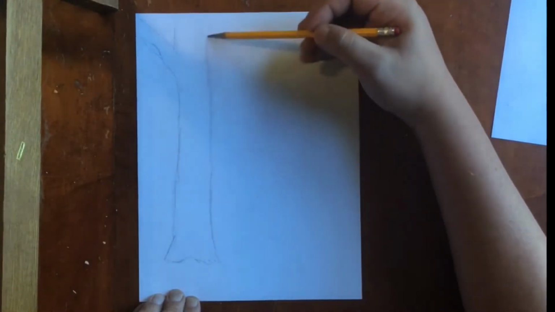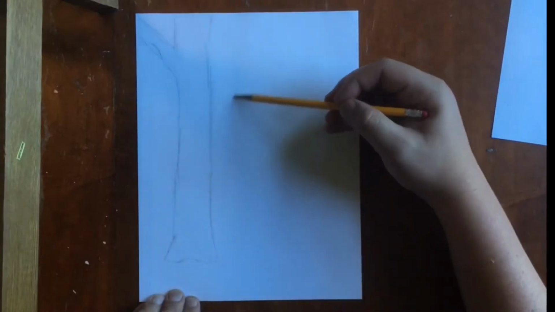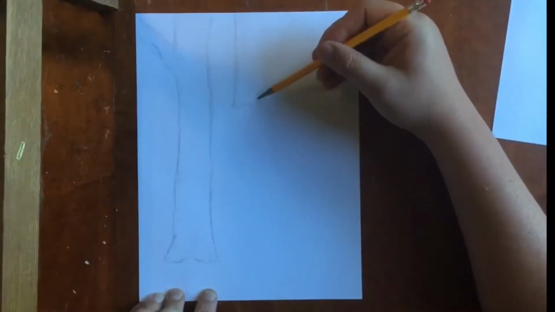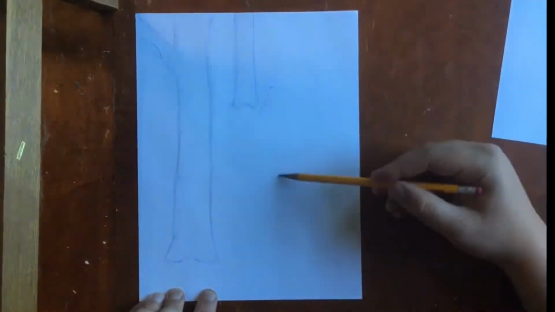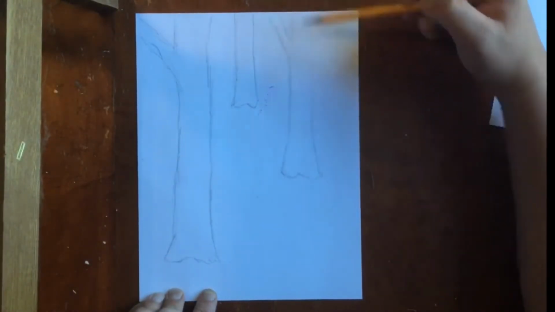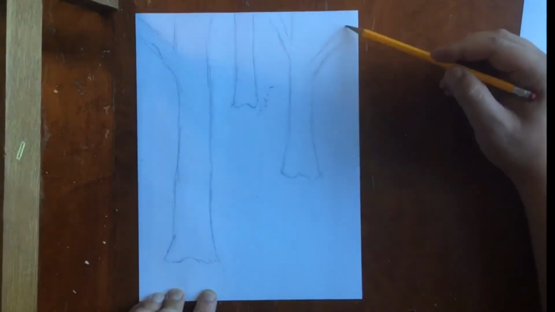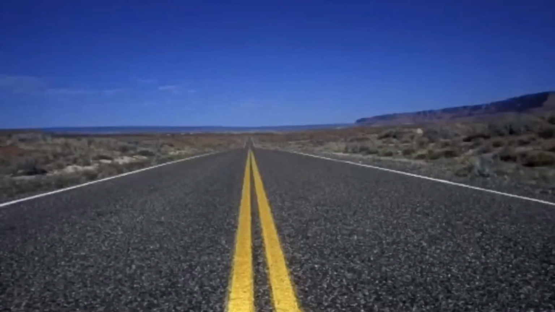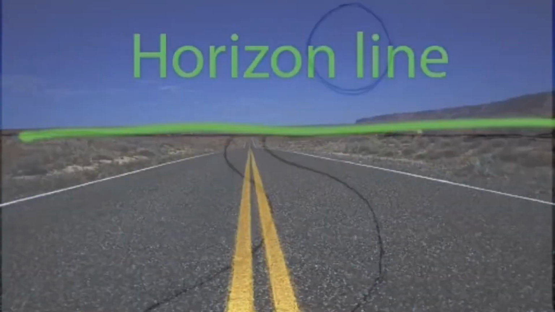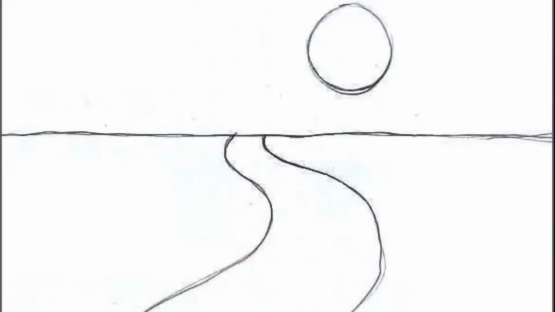Now I'm going to do the same thing and draw trees in the background and the middle ground, giving my picture a nice sense of space, or going back three-dimensionally. After that, I'm going to add a horizon line. A horizon line is a line where the sky meets the ground. This will give your picture a sense of depth or going back in space.